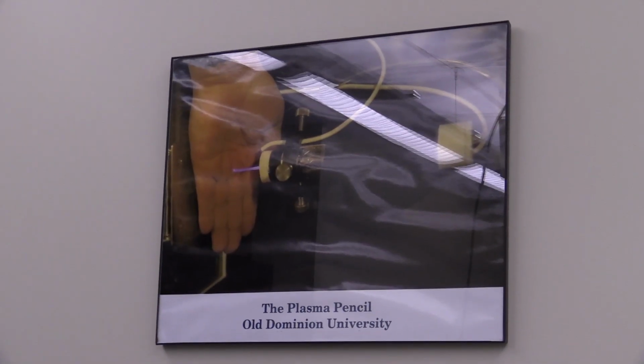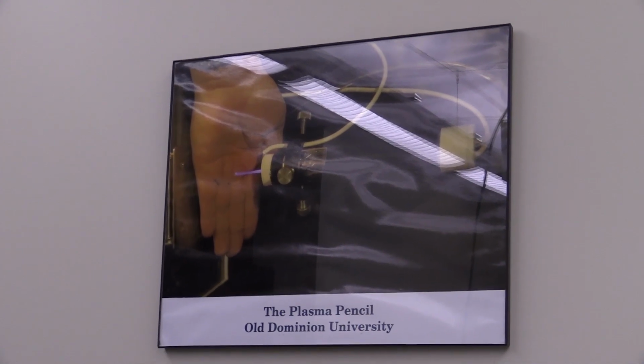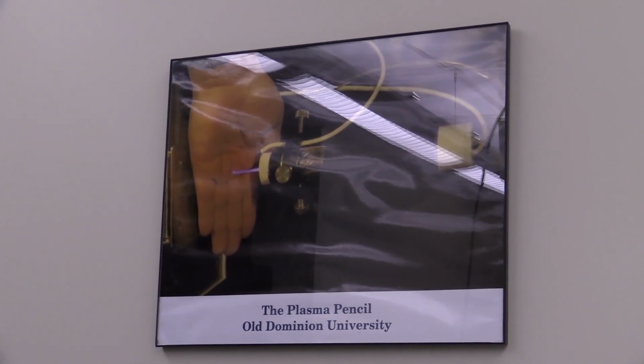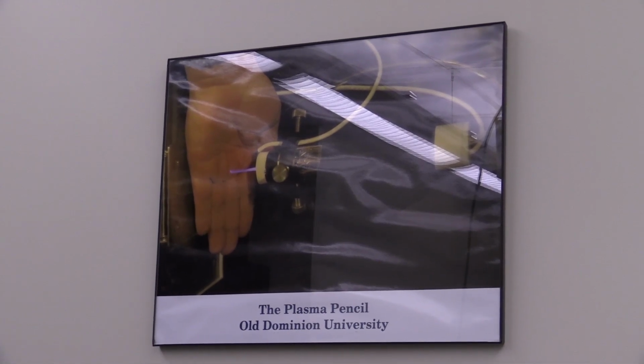Back in around 2004, 2005, we developed a device here at Old Dominion University called the plasma pencil. The plasma pencil is a device that can shoot a beam of low temperature plasma, a beam that can be up to maybe 2 to 3 inches long. And that device can be extremely useful for biomedical application.